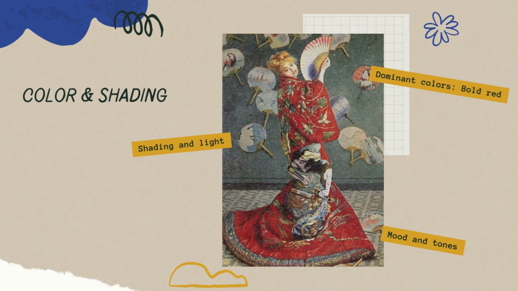And next, we're gonna talk about color and shading. For the dominant color, it's bold red. It dominates the composition, symbolizing vitality and luxury. Gold accents add warmth and a sense of richness. And maybe it's hard to see from here, but we can see touches of white and blue in the kimono's floral design. It provides contrast with the red.